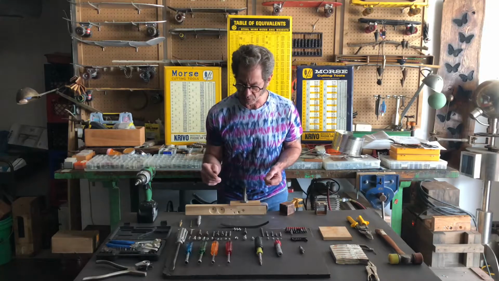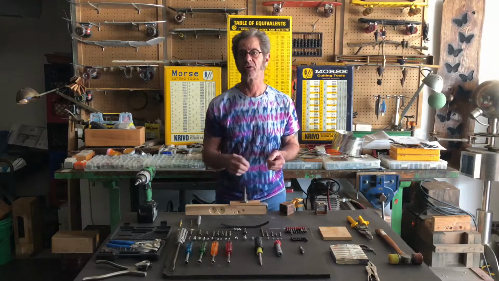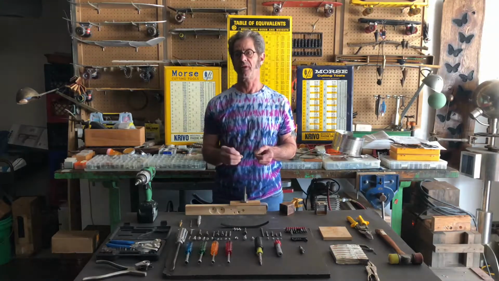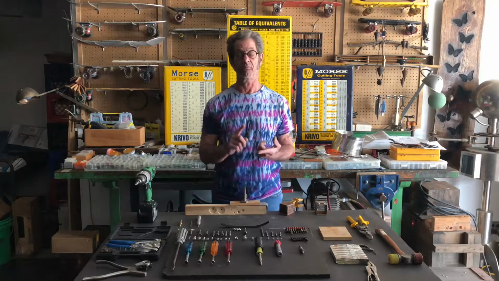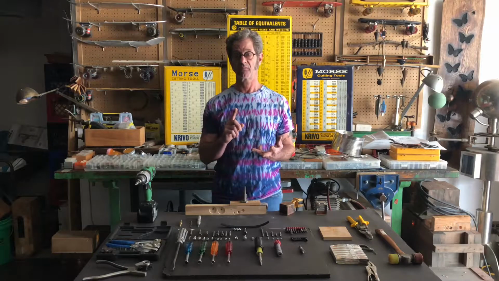Thread forming screws, like we have here, are characterized by a blunt point on the end, and they can be used to form threads in metal, plastics, and plywood.